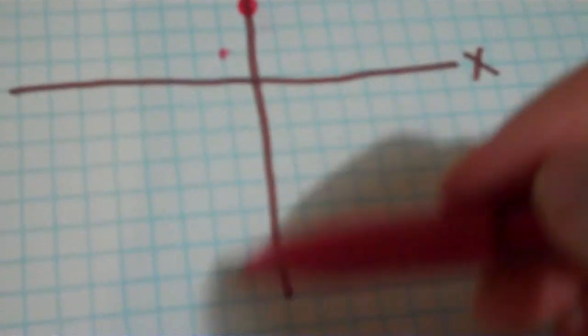Alright? And then I can do the opposite. The opposite of going up 2 and to the right 1 is down 2 and to the left 1. So down 2 and to the left 1. Okay? You could continue this your whole graph, or you could just have a couple of dots.